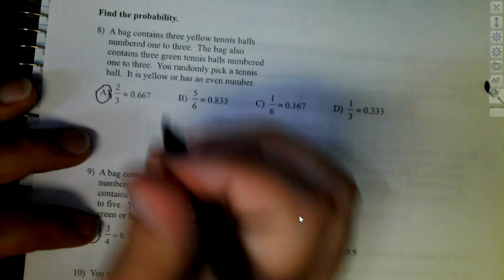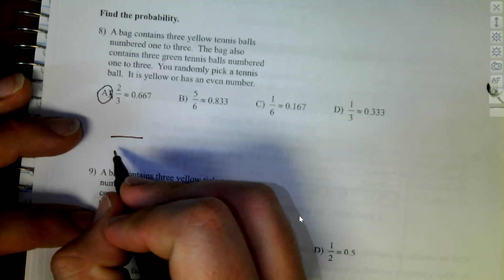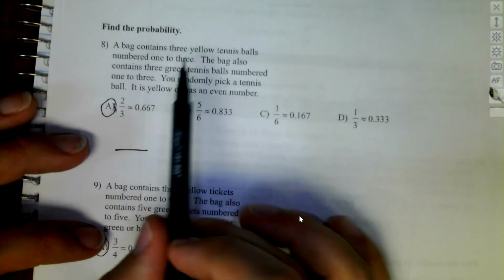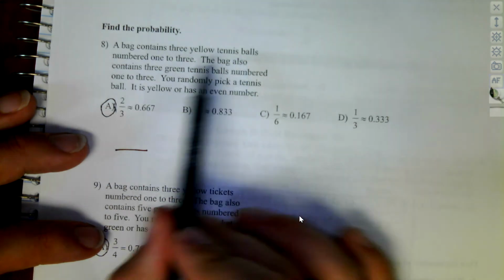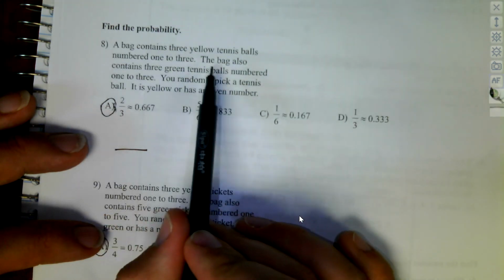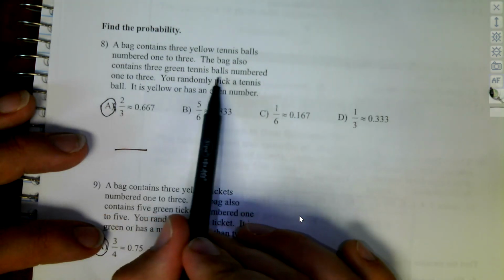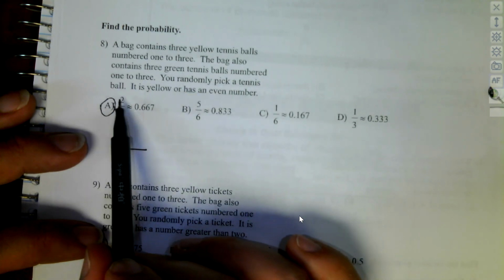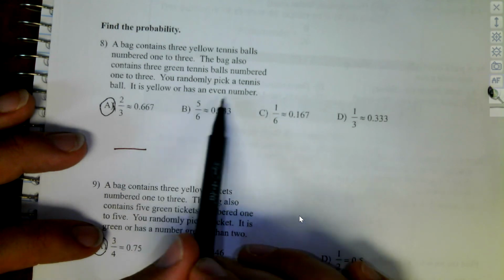Now, the last few, all you're going to do is come up with the probability by doing basic probability things. On the bottom of the fraction will be your sample space, which you just spent time finding. And on the top would be our desired outcomes we want. So a bag contains 3 yellow tennis balls numbered 1 to 3. The bag also contains 3 green tennis balls numbered 1 to 3. You randomly pick a tennis ball. It is yellow or has an even number.